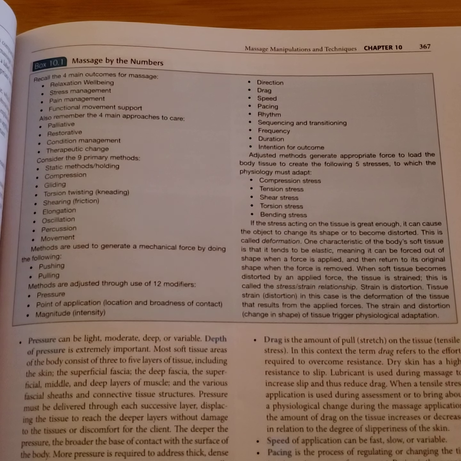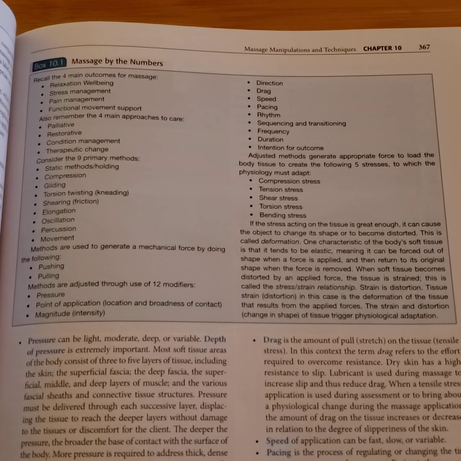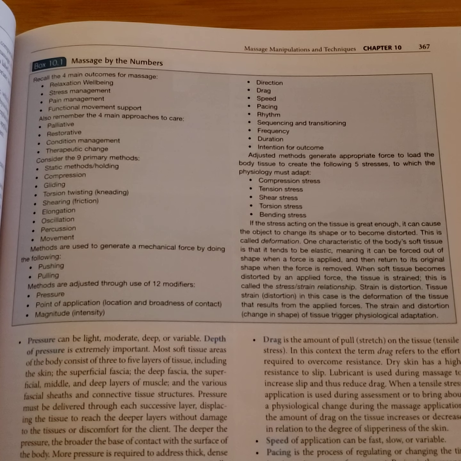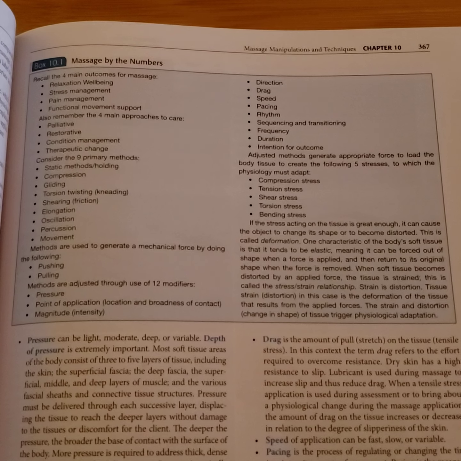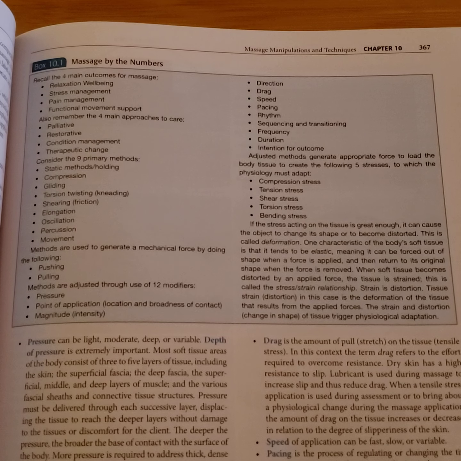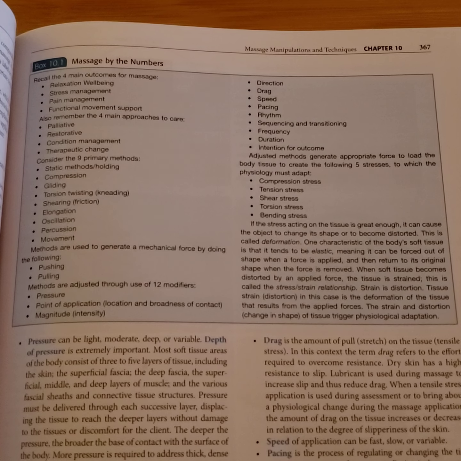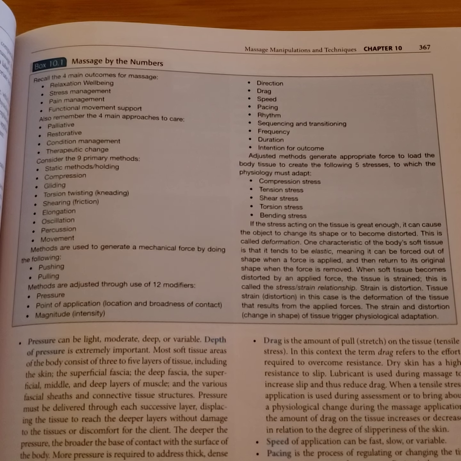Simple. When you apply a mechanical force to an object, if it can move, it will move, like if you kick a ball. But if it can't move, then the object will distort or change shape. And so most of the methods we're using with massage are being done to change the shape of the tissue.